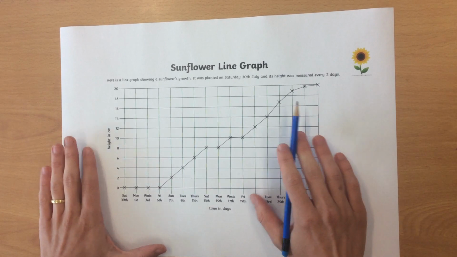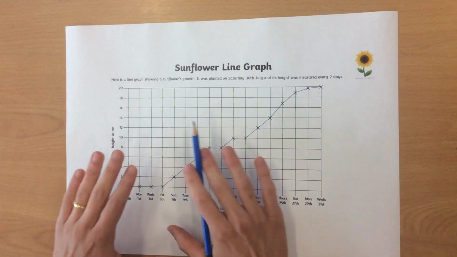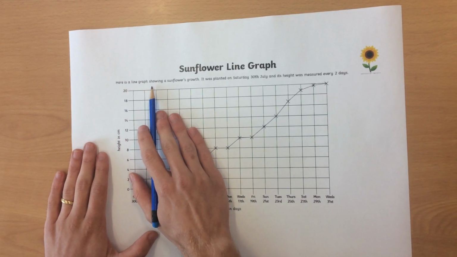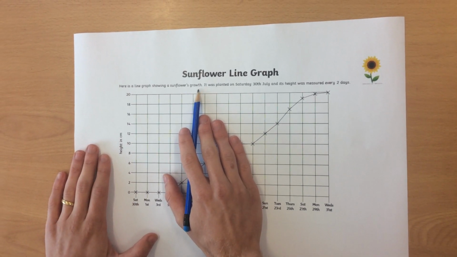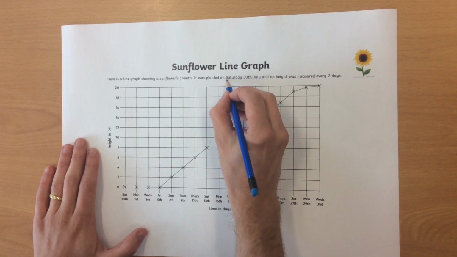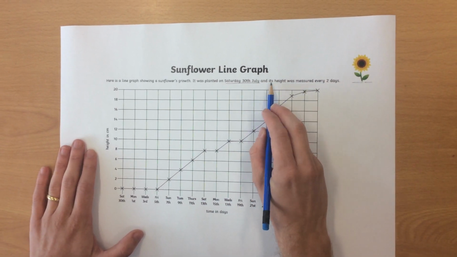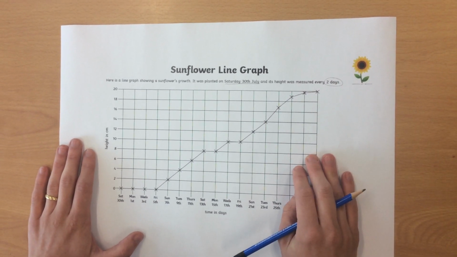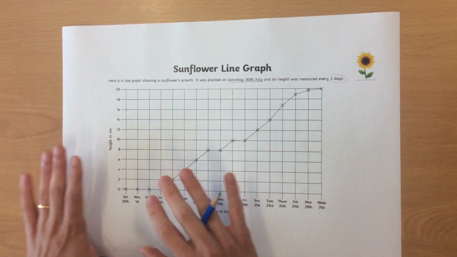Now this is a line graph not made of sunflowers, but it's a line graph about a sunflower. It says, here is a line graph showing a sunflower's growth. It was planted on Saturday, the 30th of July, some important information, and its height was measured every 2 days. So let's have a look at our line graph now. What information do we have?